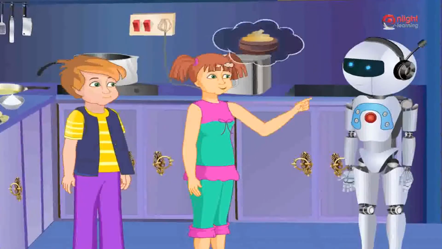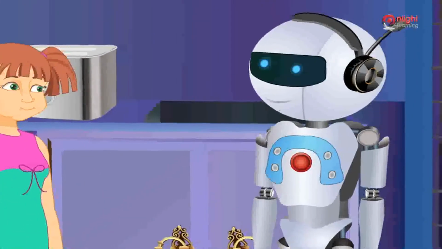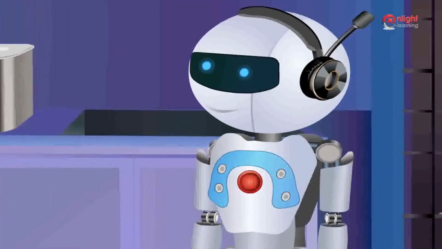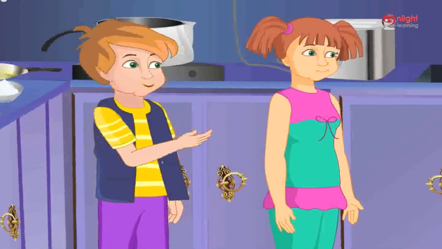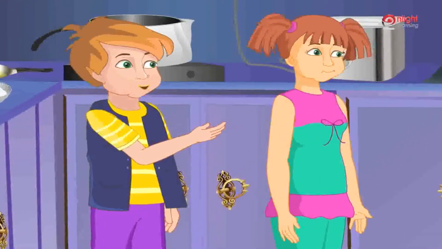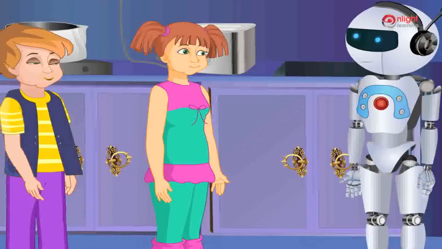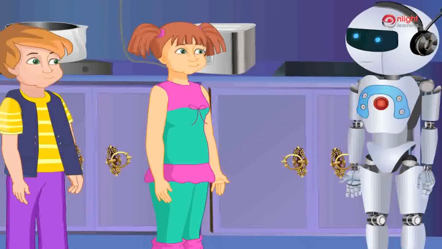Need your help in baking a cake. How can I help you in baking a cake? If you want, I can give you the recipe to make a cake. We know the recipe, but the ingredients required to bake the cake are up in the shelves and we cannot reach it. Use your stretchable legs to reach up and get us the ingredients we ask.